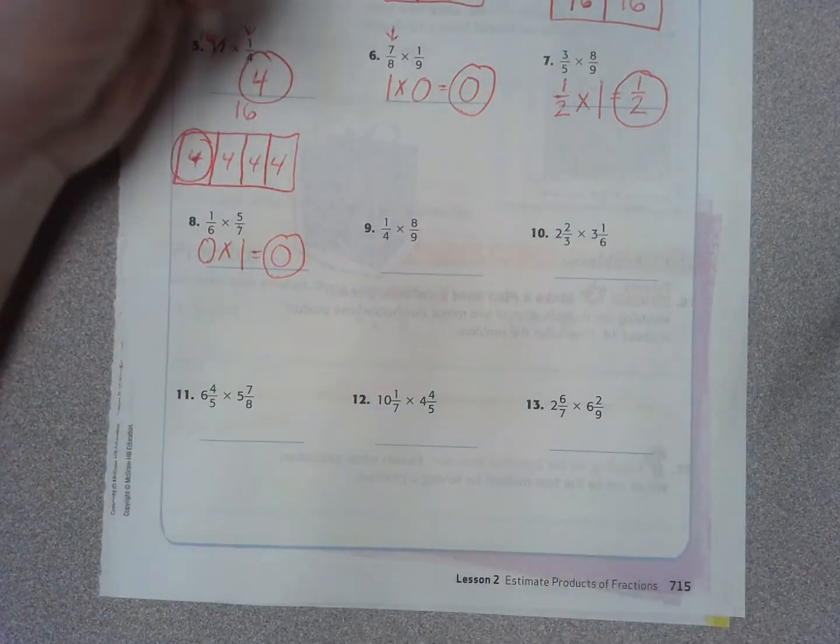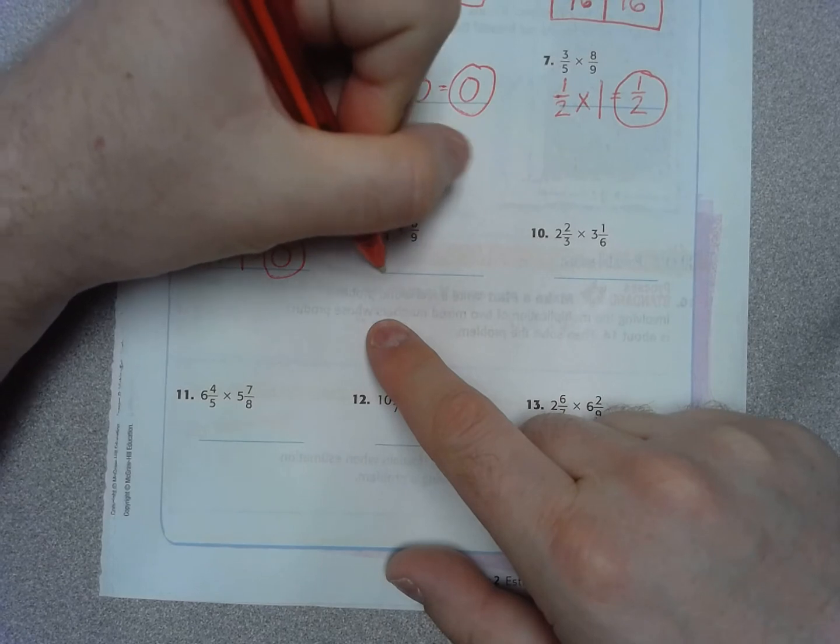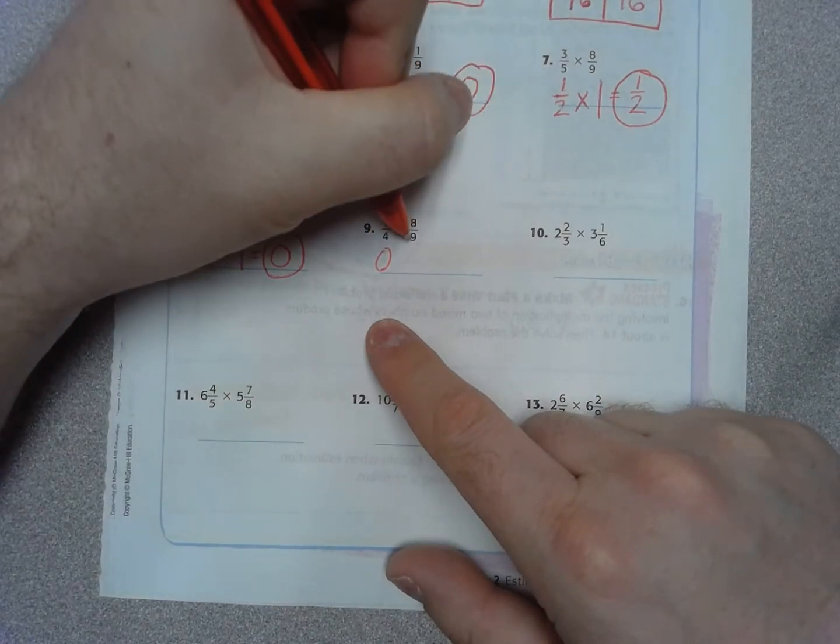A lot of these you'll see are just zeros on those. 1/4 is pretty close to 0 because the top number and bottom number are pretty far away. These are close to one another, right?